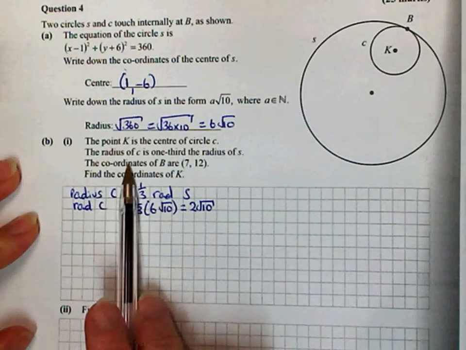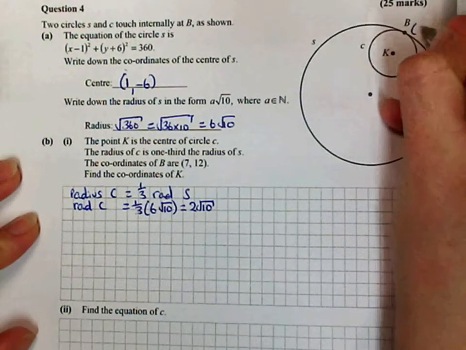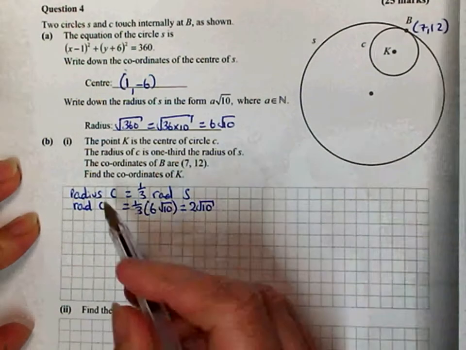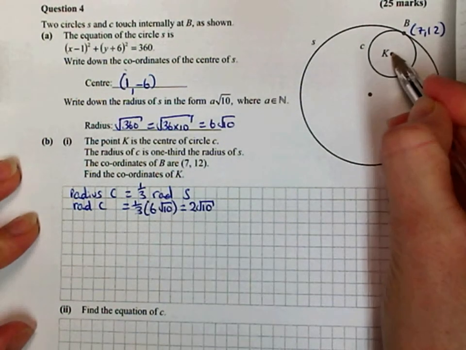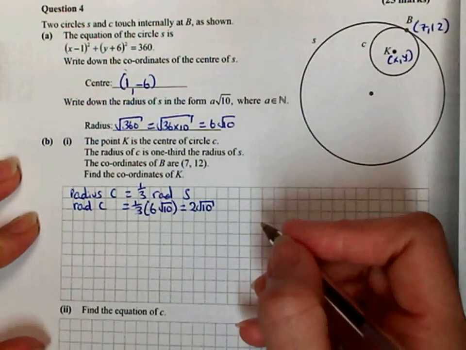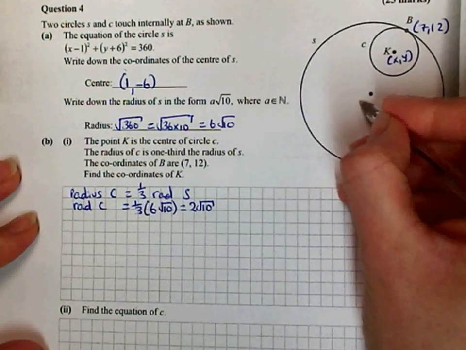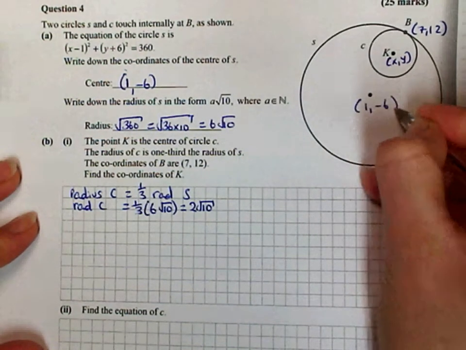Find the coordinates. The coordinates of B are 7, 12. So B is 7, 12. Find the coordinates of K. So that's what we're looking for in the middle. So we'll call that X, Y. We don't know it. We know that this point here, the centre of S, is 1, -6.